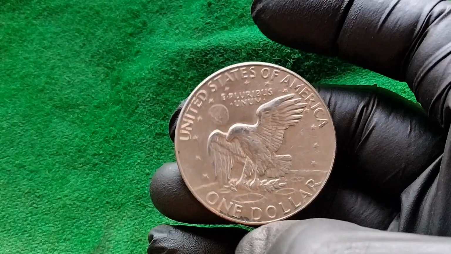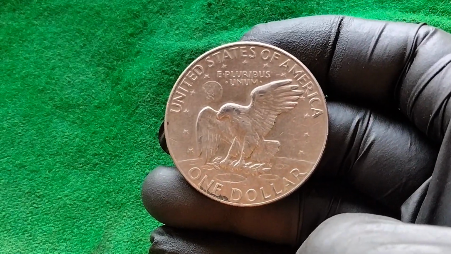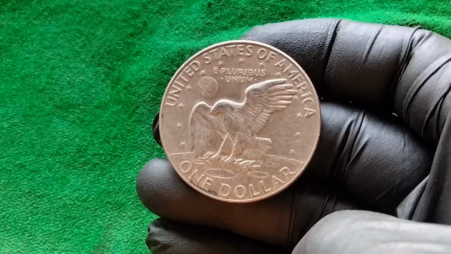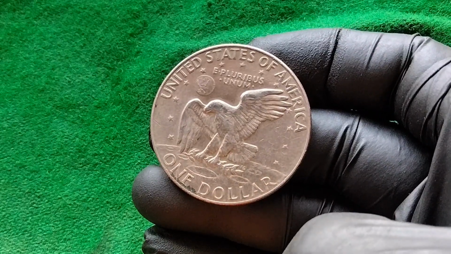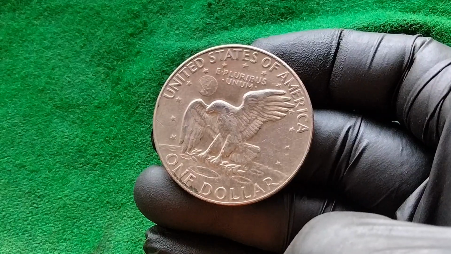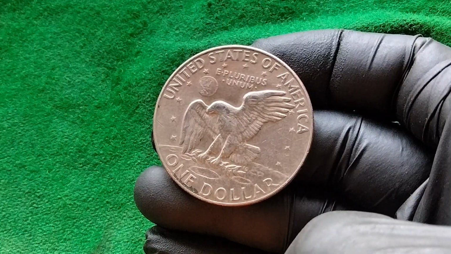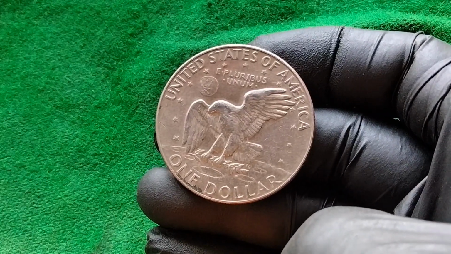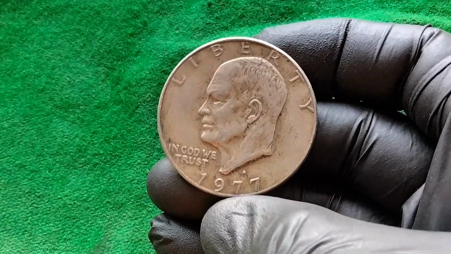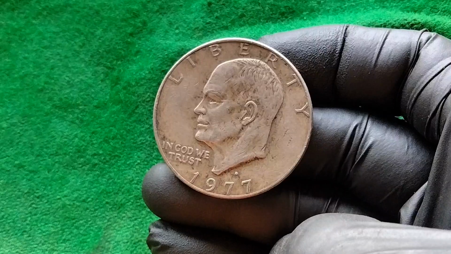Because of its large size and heavy weight, many Americans found it inconvenient for daily transactions, which is one reason the Eisenhower dollar series was discontinued after 1978. In terms of mintage, the Denver Mint produced millions of 1977 D Eisenhower dollars for circulation. Due to the high mintage and widespread availability, most circulated examples today are common and affordable for collectors.